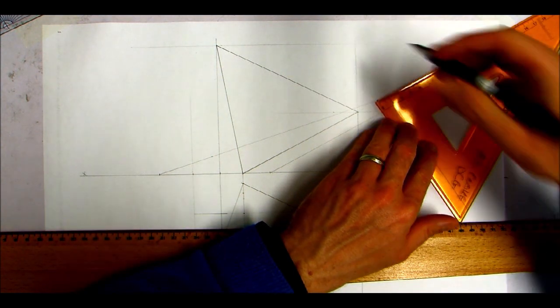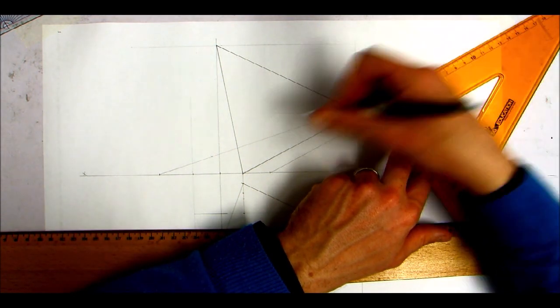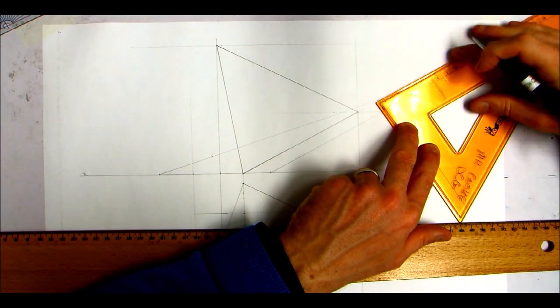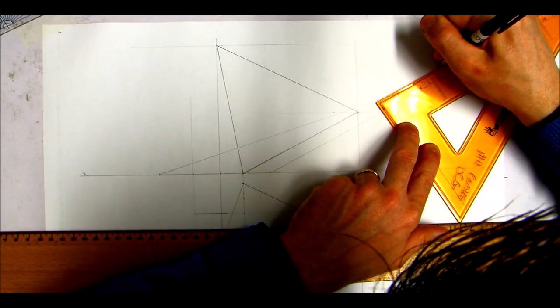This is the profile view of the inclined prism. It is 65 millimeters in length. It is an equilateral triangle.